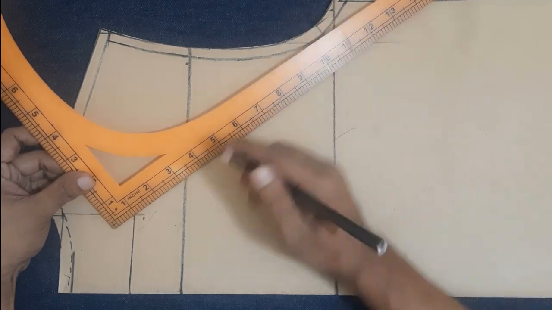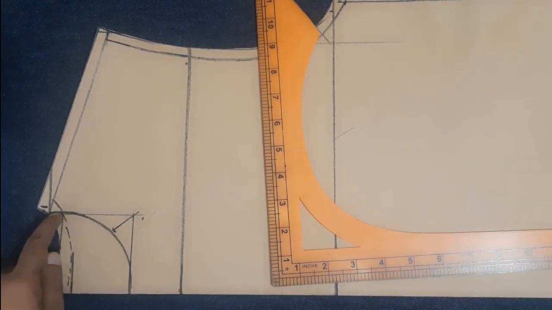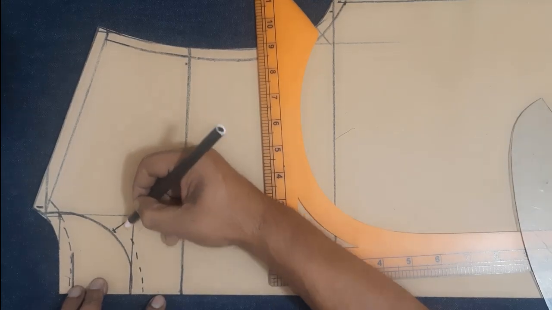Draw 1 inch diagonal line. Draw front curve neckline. Seam allowance mark as work.